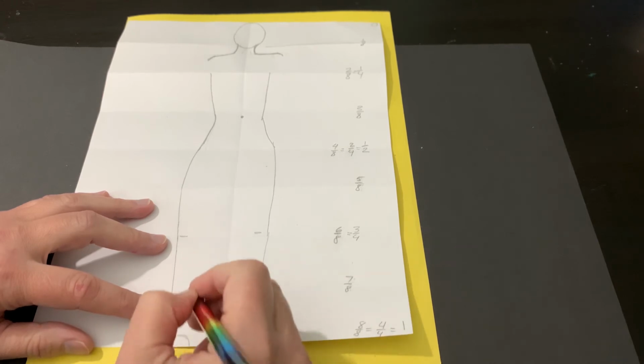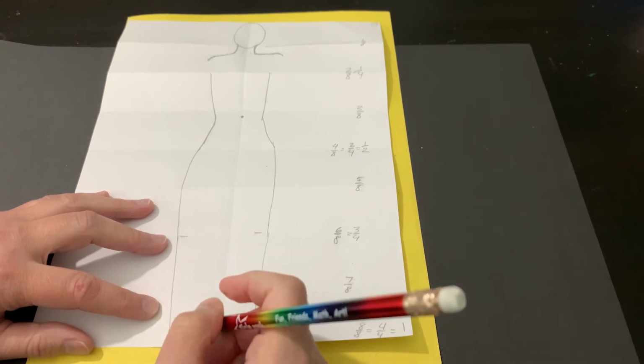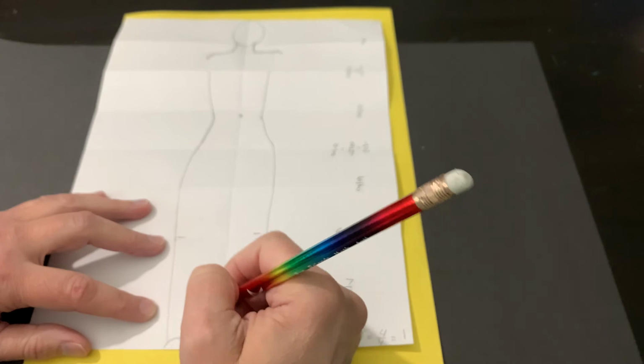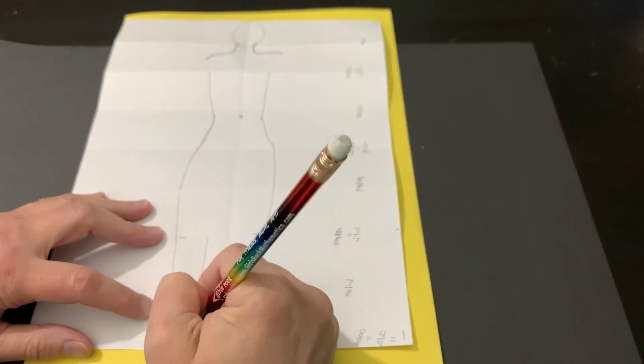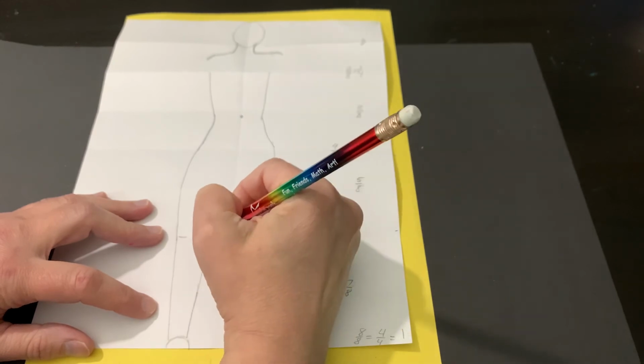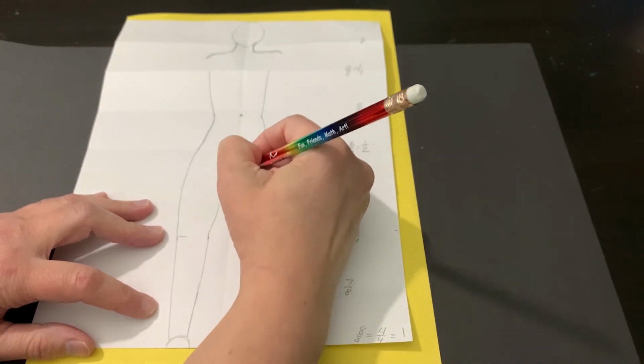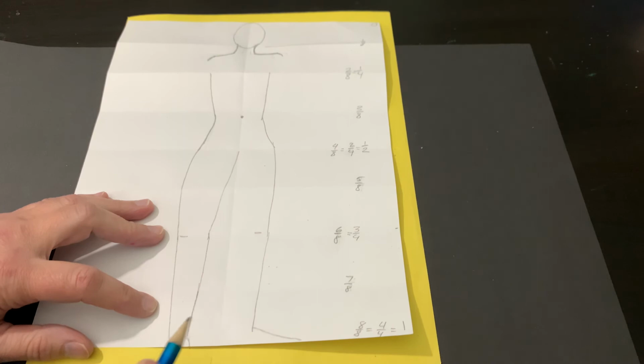Now the legs do look different from the front and the side. So I'll show you how to do the front leg first. For the front facing leg, you're gonna come up to the knee, there's your ankle, and it goes in a little, right? And then we have our thighs, and you're gonna go all the way up to the halfway line.